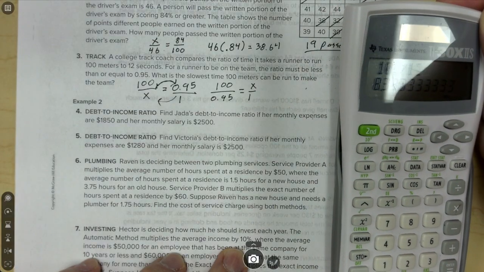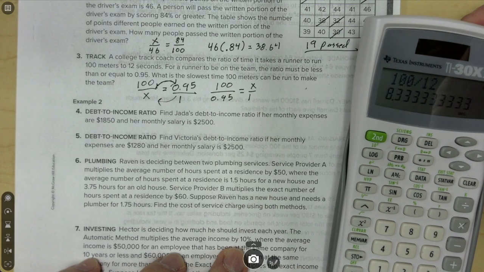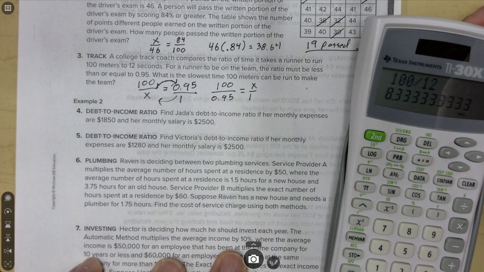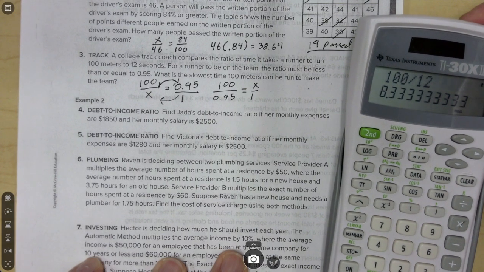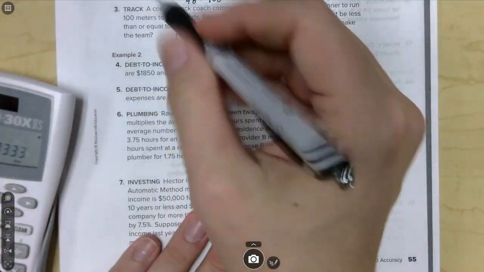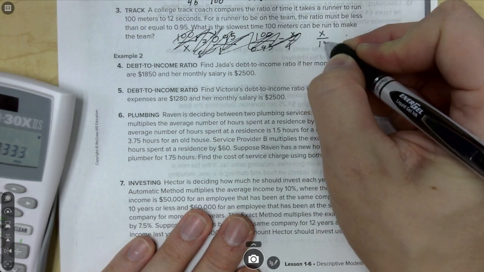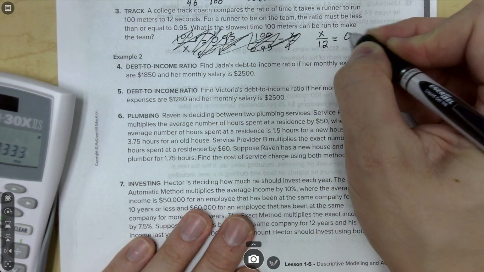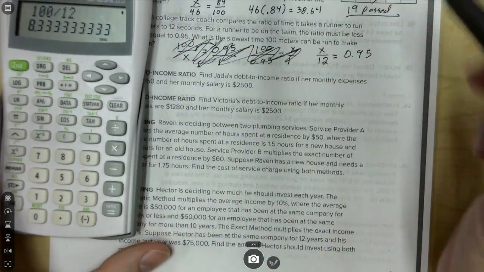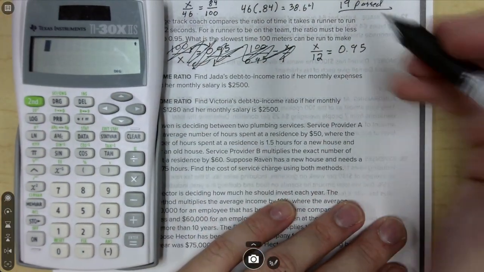For a runner to be on the team, the ratio must be less than or equal to 0.95. Oh, it's what part of 12 seconds it's asking us. Okay, there we go. So it's x over 12 is what we're looking for, and this ratio has to be 0.95. Okay, so it's asking how fast this has to be. Okay, here we go. Man, gotta love these questions sometimes.